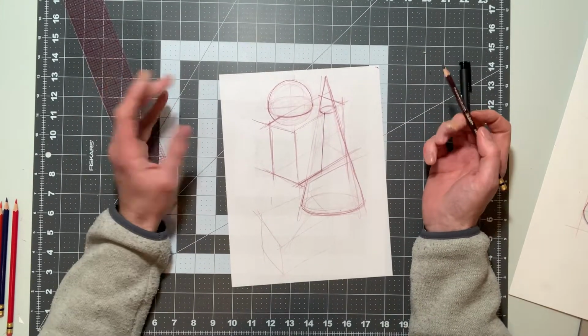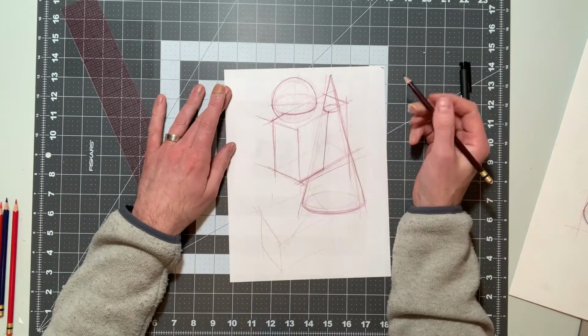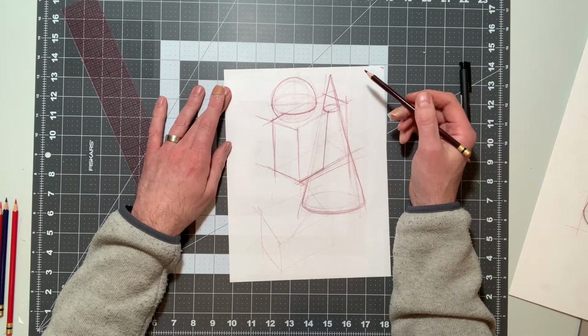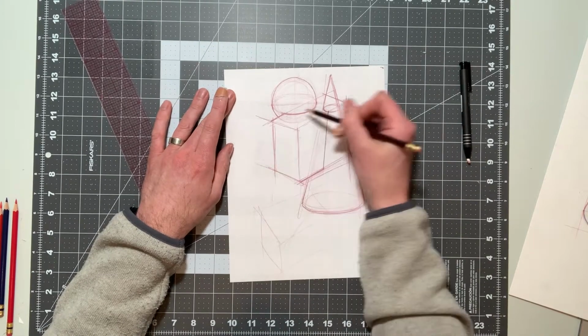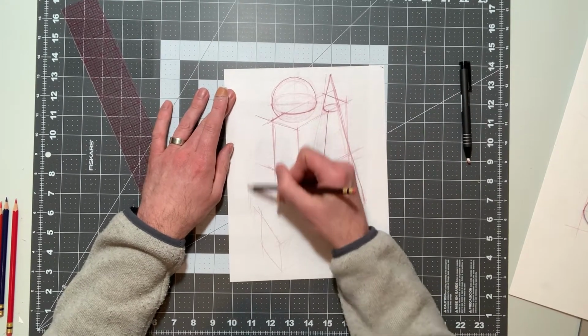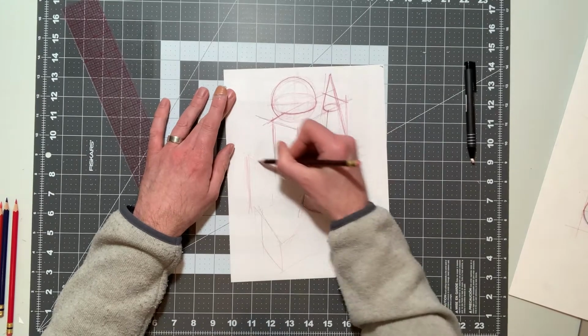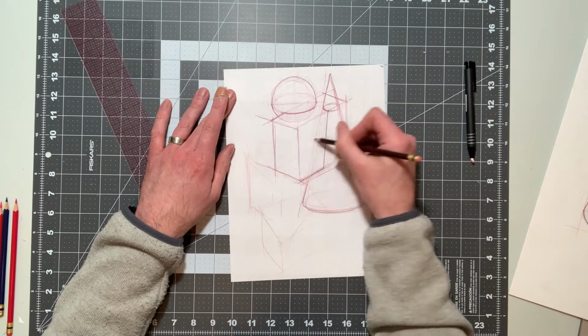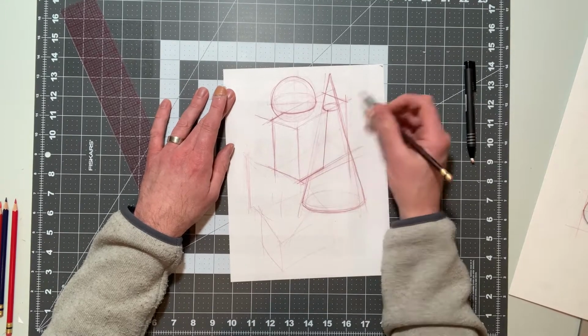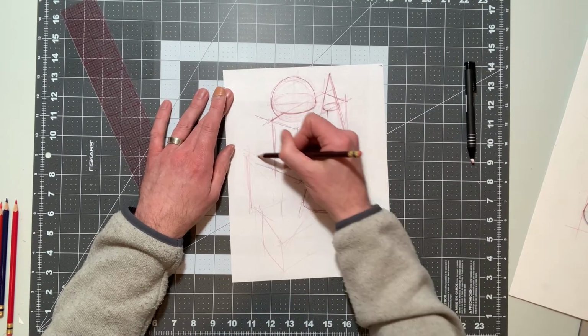What can I do next? There's plenty of things I can do next. What if I were to draw a pyramid with the back of the pyramid here? Let me just sketch this out real fast. And it went like here. That could be interesting. I'm just going to raise it up about right here.